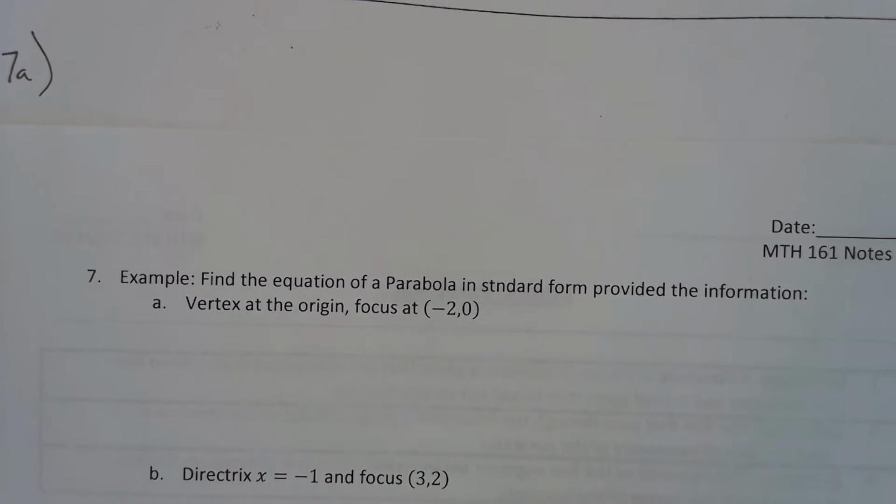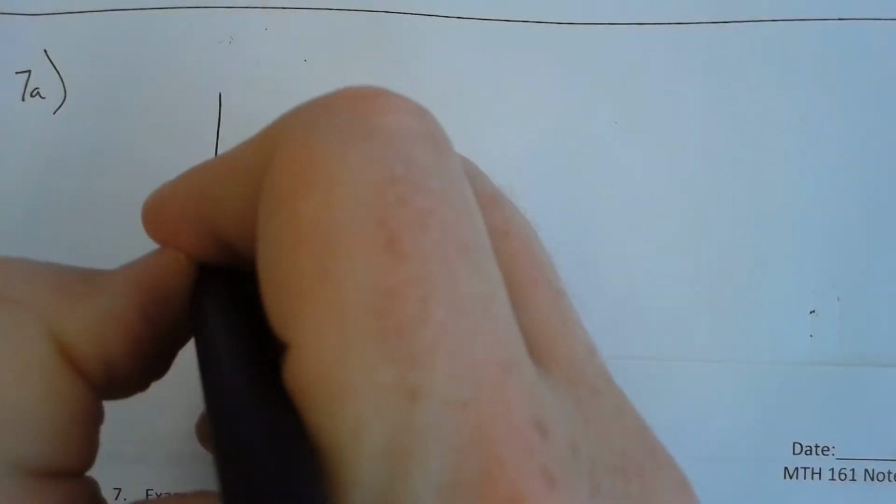Now, to find the equation, I would argue it's a heck of a lot easier rather than just going straight into trying to find the equation using the formulaic things that we did in the last video. Let's go ahead and draw what we've been given first and foremost. So vertex at the origin. In that case, I'm going to go ahead and draw myself a picture here.